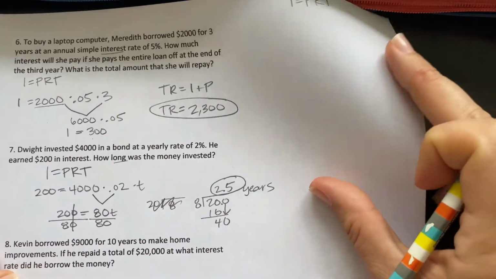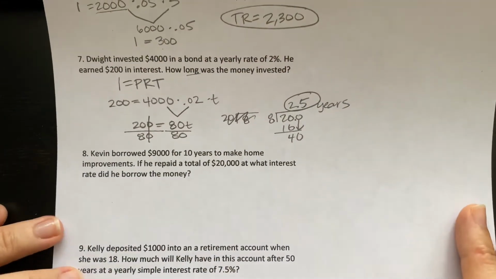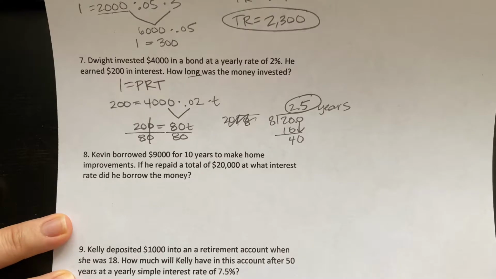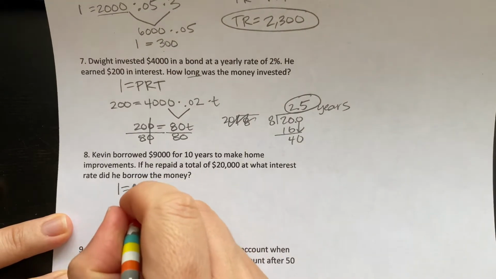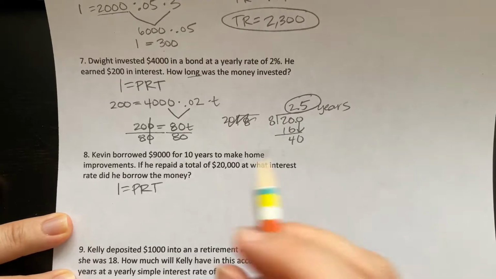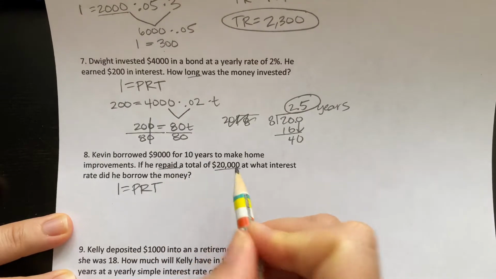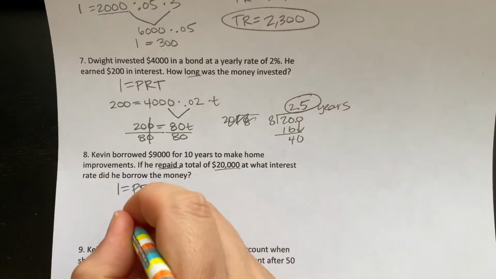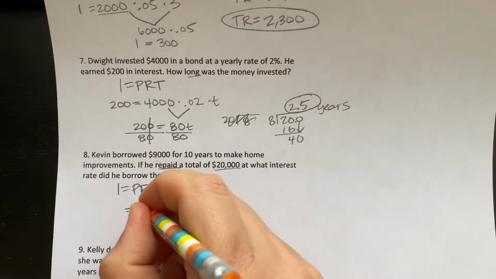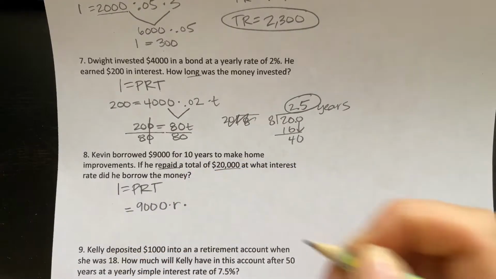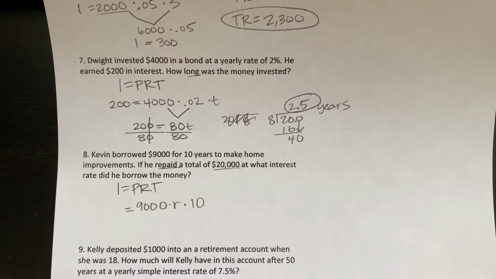All right. Okay, moving on to number 8. Set that one up on your own, maybe solve, and then I will go through it with you. All right. I equals PRT. Kevin borrowed $9,000 for 10 years to make home improvements. If he repaid a total of $20,000, at what interest rate did he borrow? So we are looking for the rate. The principal is the $9,000. The rate is what we are trying to figure out. The time is 10 years.